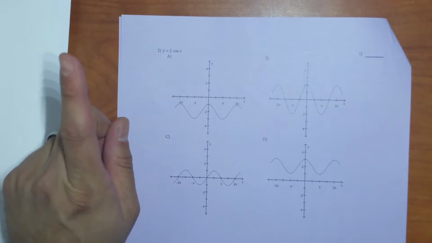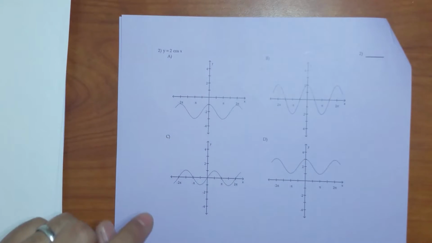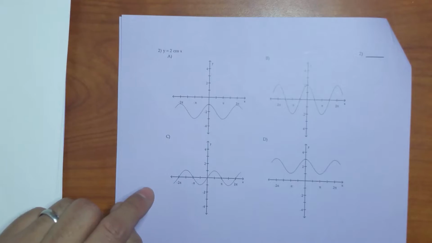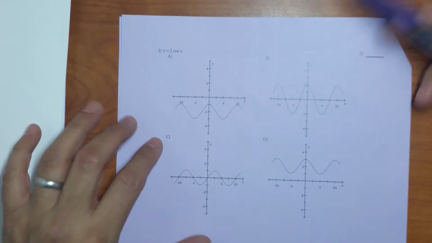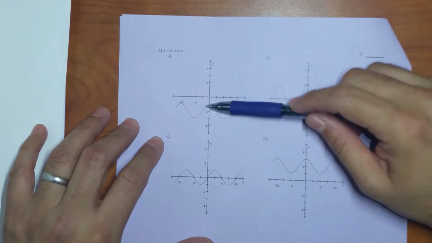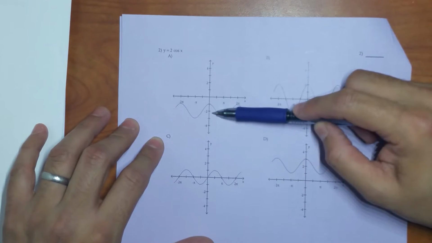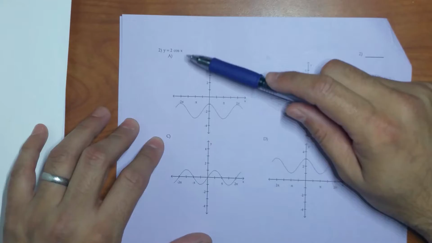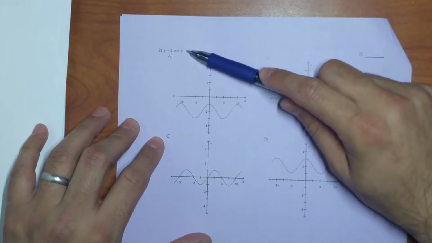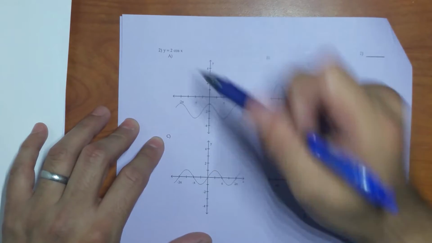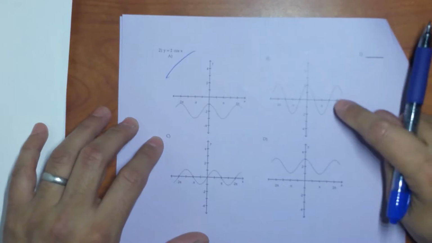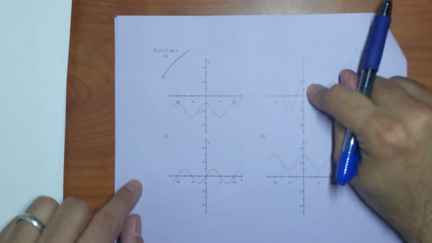So now, question. Can it be A? No. Can you tell me why it's not A? It moved down 1. It's moved down, so this one has a negative vertical shift. Does our function have a vertical shift? No. So that's a no. Okay, now this one, a maybe.